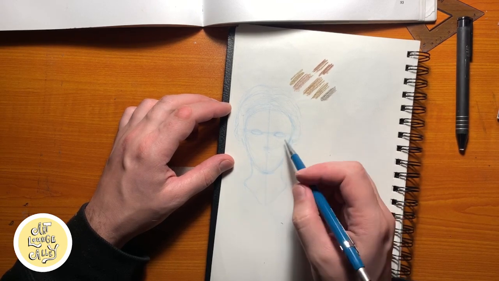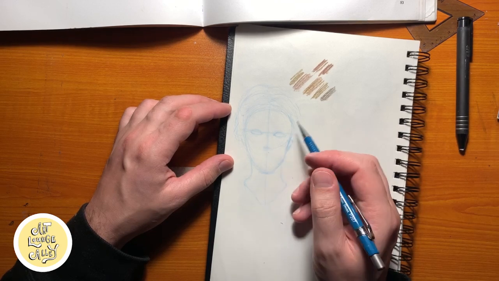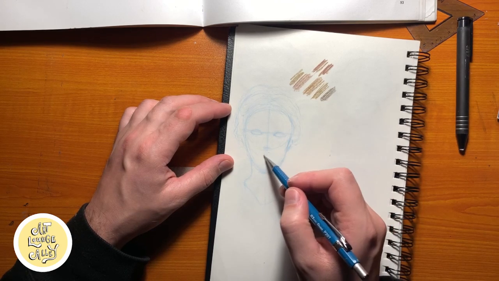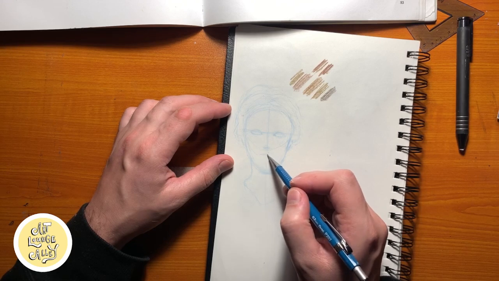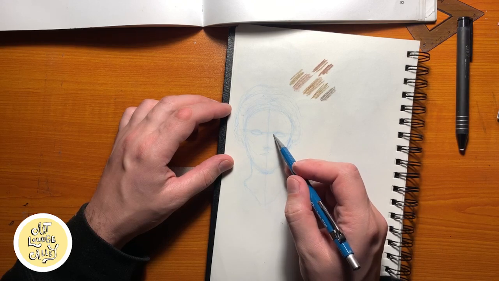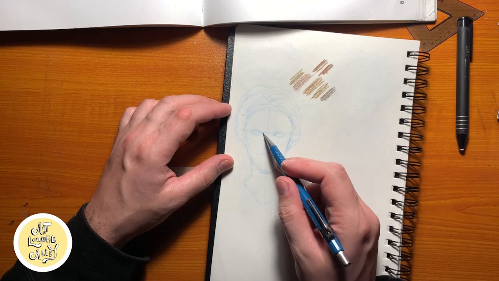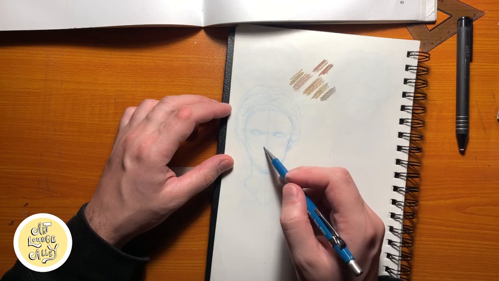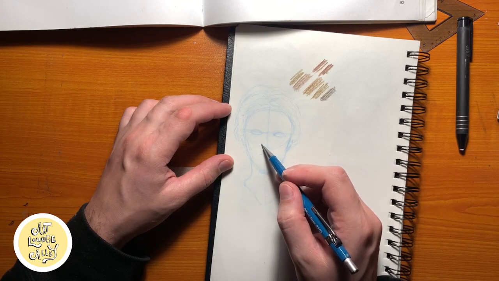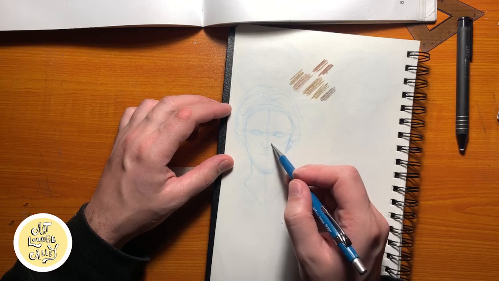Then this mark right here is also another really important one that really breaks a lot of drawings. This mark is the distance between the corner of the eye and the nostril. I haven't drawn the nostril, but it's very, very important.